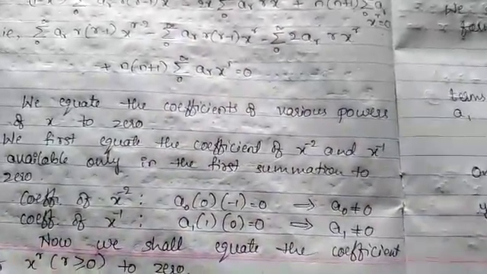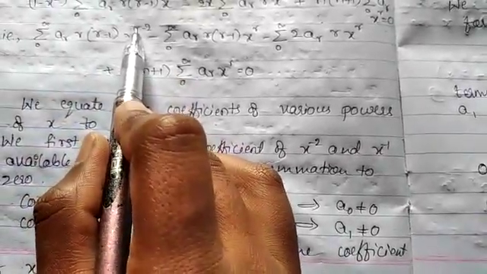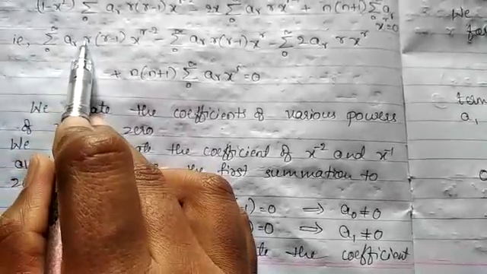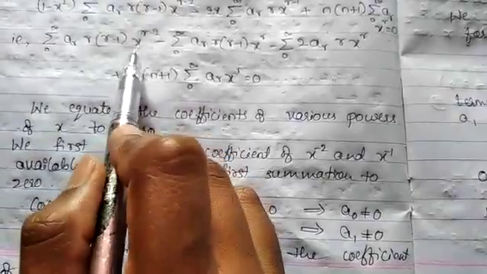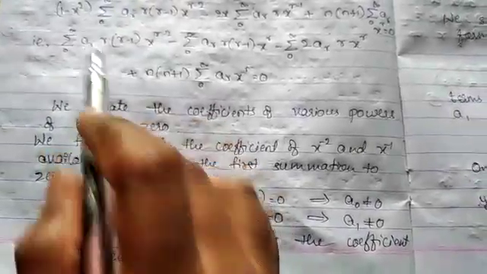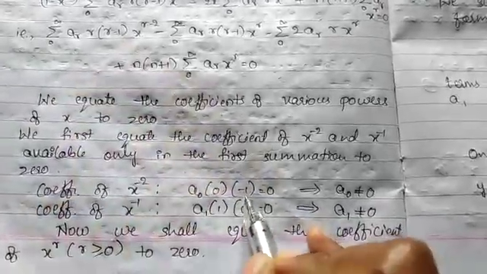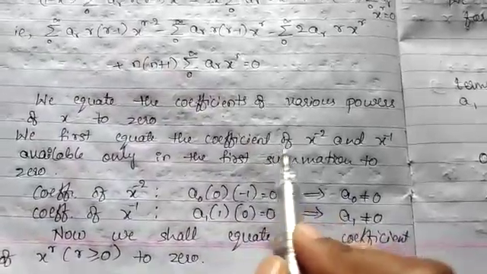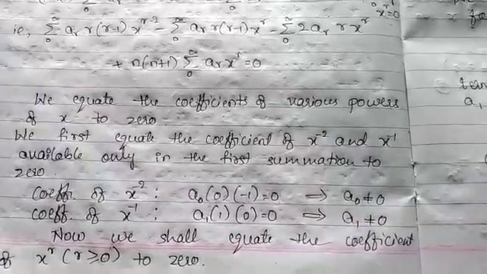The coefficient of the lowest power of x is the coefficient of x to the power minus 2, when r equal to 0. That means a naught times 0 into (0 minus 1), x to the power minus 2. The coefficient of x to the power minus 2 is a naught into 0 into (0 minus 1), that is minus 1, equal to 0. Equate the coefficient of x to the power minus 2 to 0.